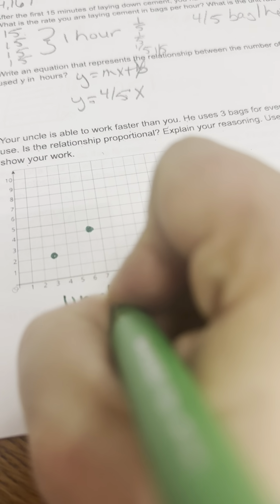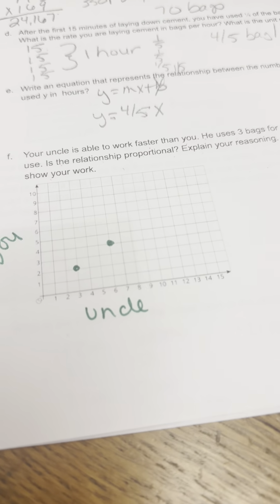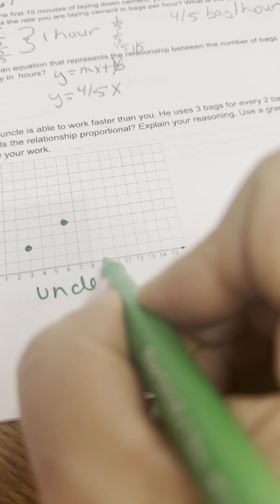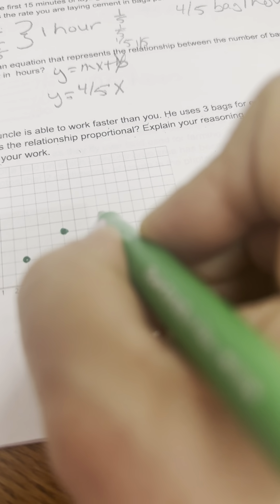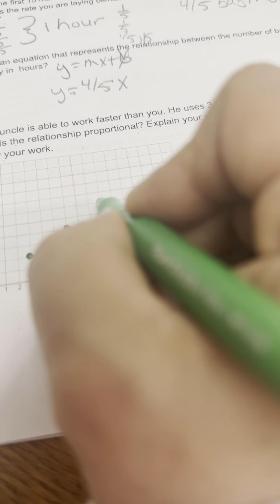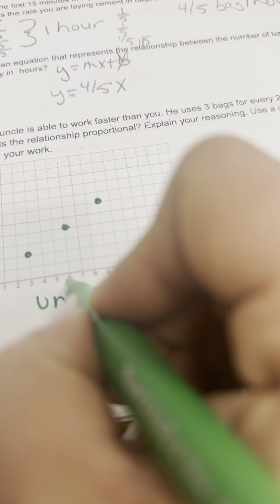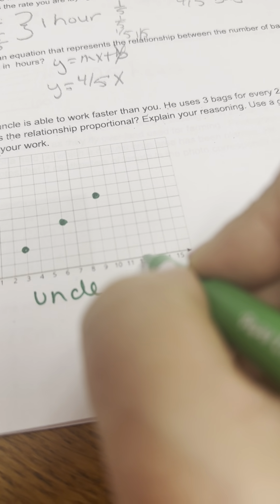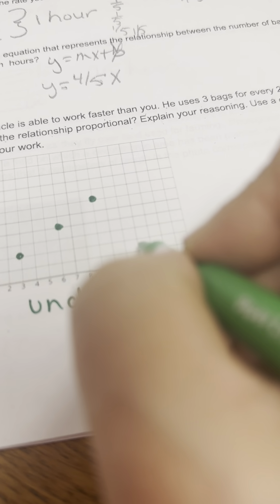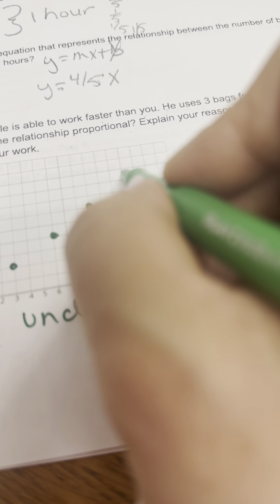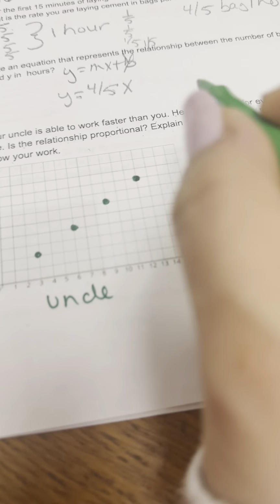Okay, so this is uncle, this is you. Uncle uses 9, and you are at 6. And then we have 12 and 8.